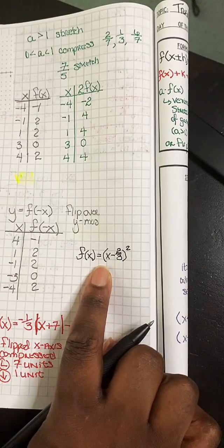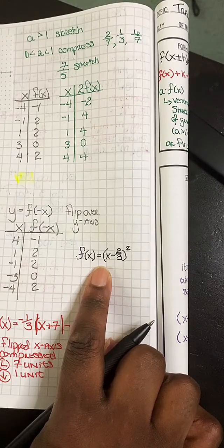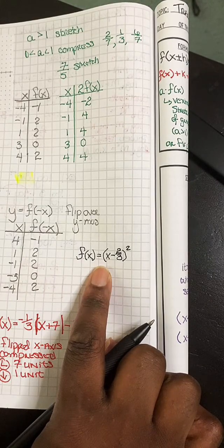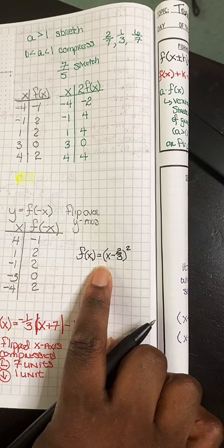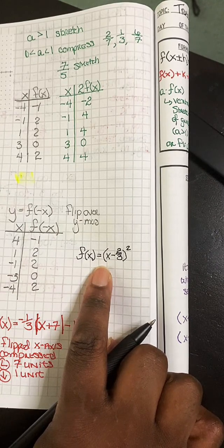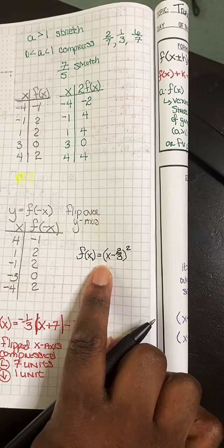So you got going to the right 2/3. Okay, what else? Anything else happening?